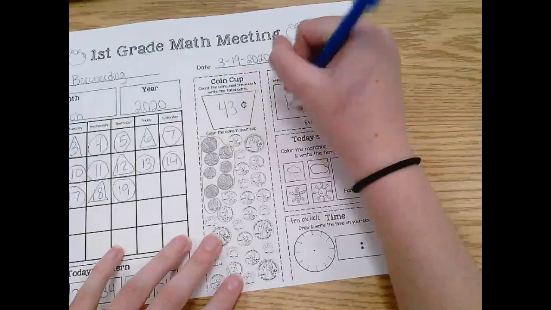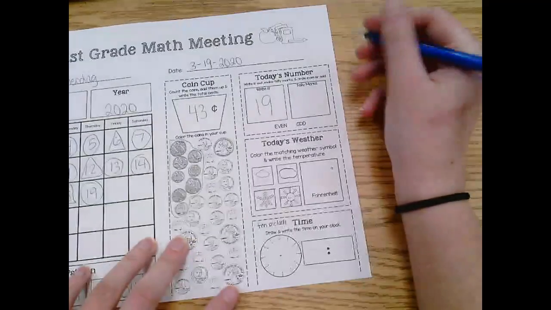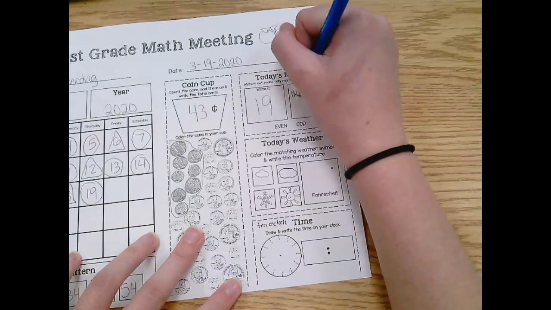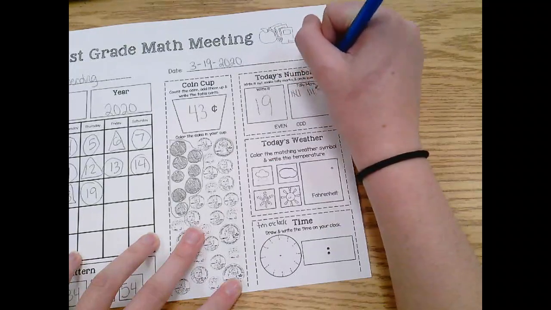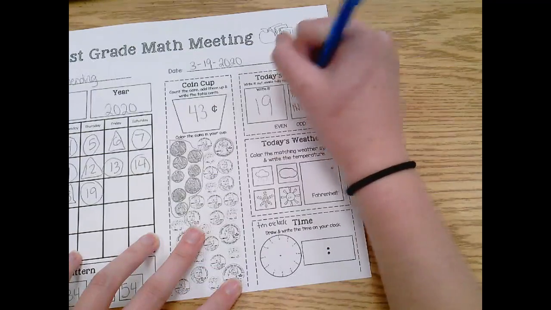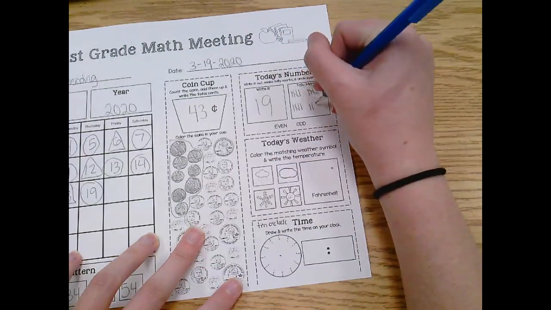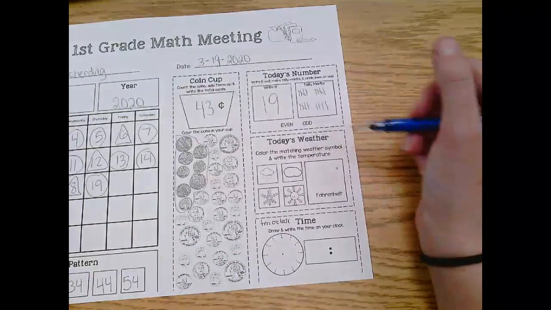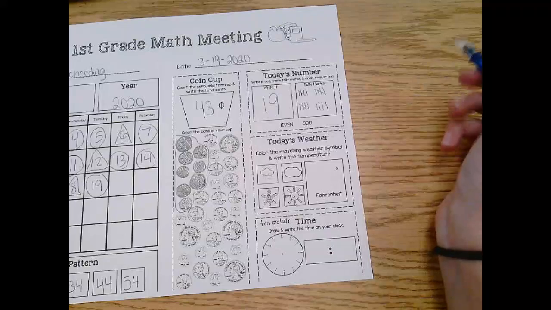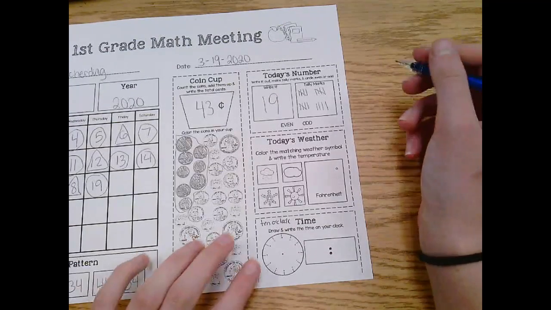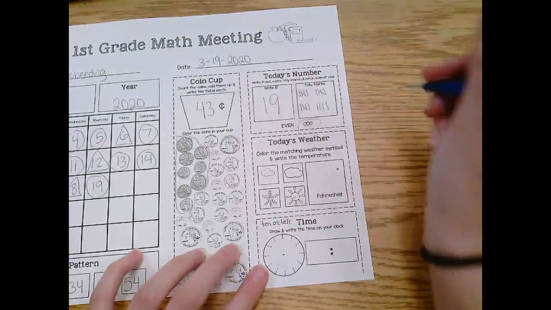First, I'll write 19, and then 19 tally marks. 1, 2, 3, 4, 5, 6, 7, 8, 9, 10, 11, 12, 13, 14, 15, 16, 17, 18, 19. Then I'm going to circle if 19 is an even or an odd number. I know that 9 is an odd number, so 19 is also odd.